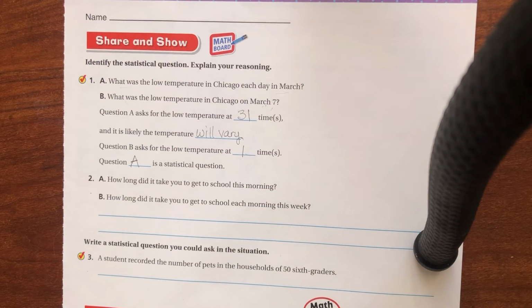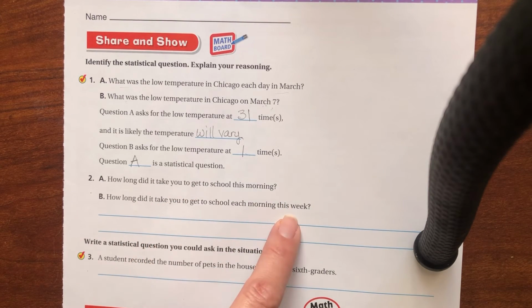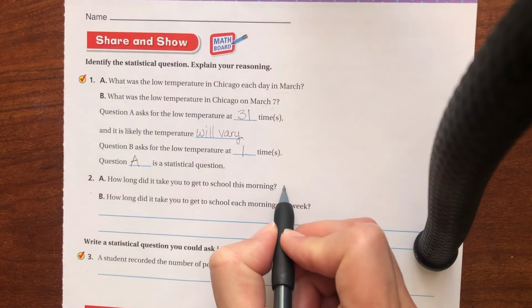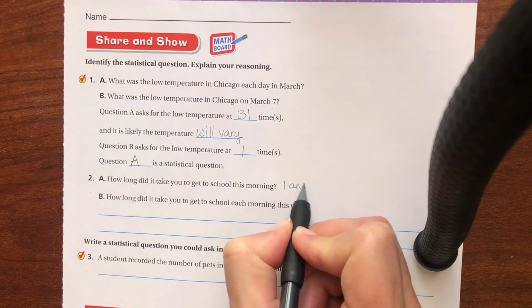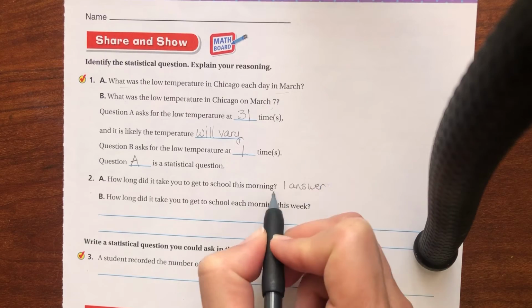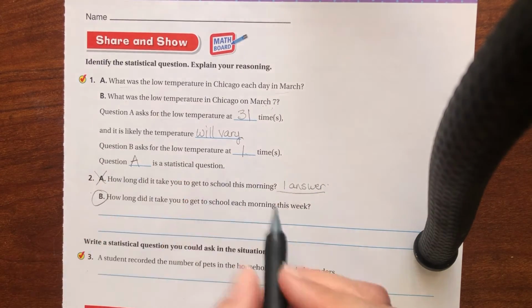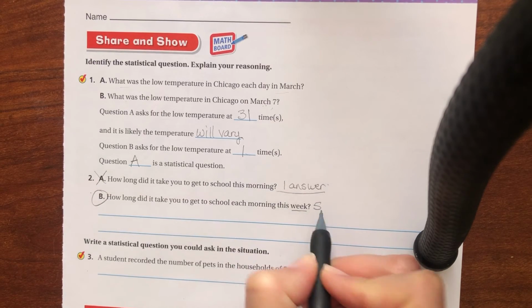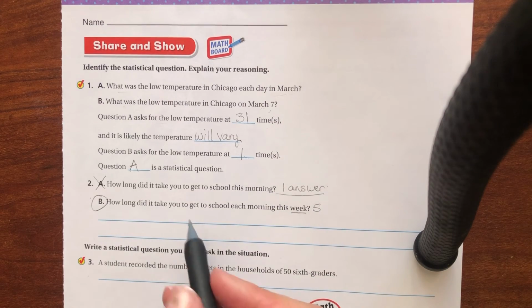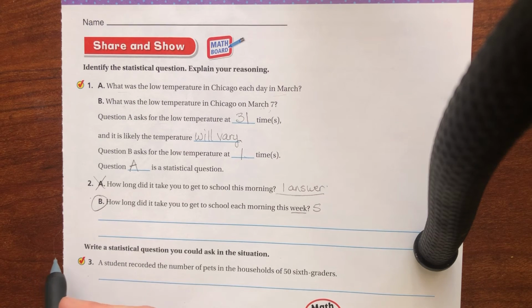It can vary. All right, how long did it take you to get to school this morning? How long did it take you to get to school each morning this week? Well, this one has only one answer. Therefore, it's not a statistical question. This one asks for 5 different answers, right? So this one is the statistical question.